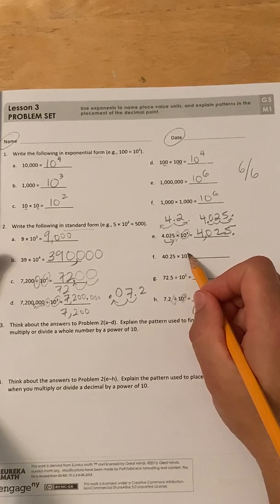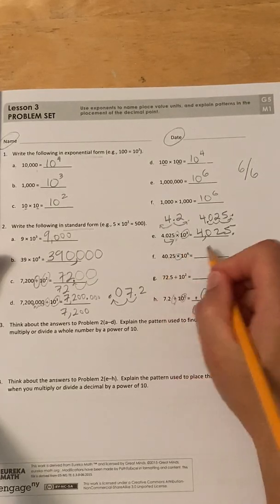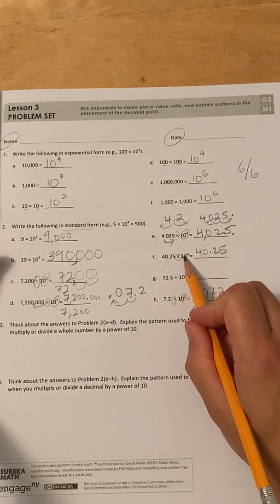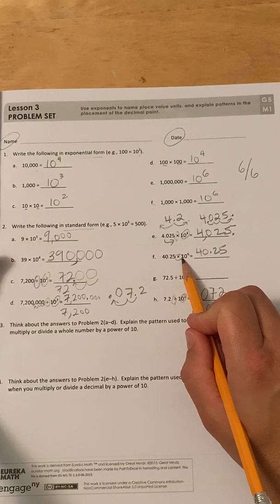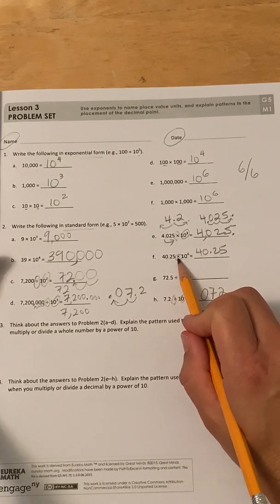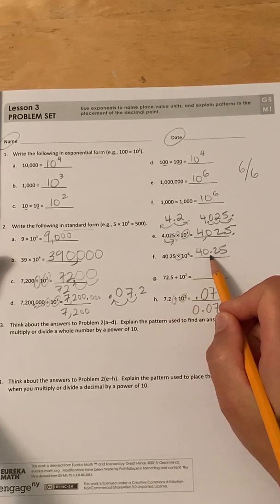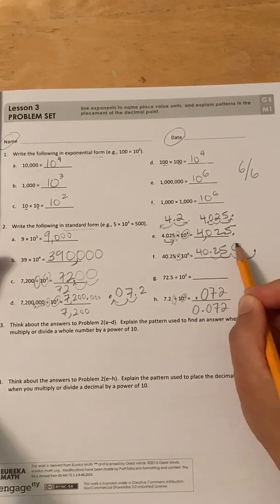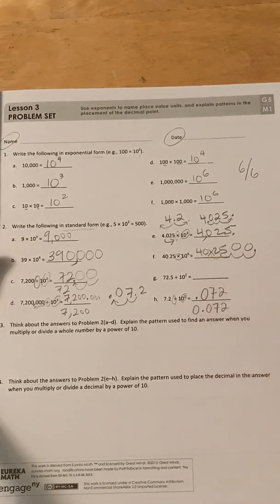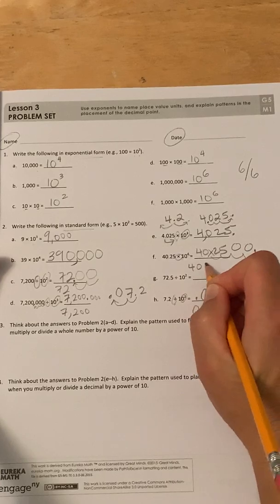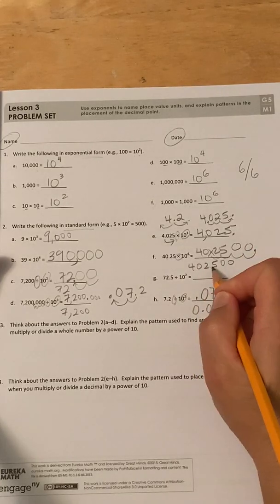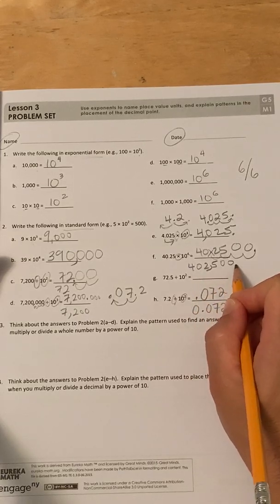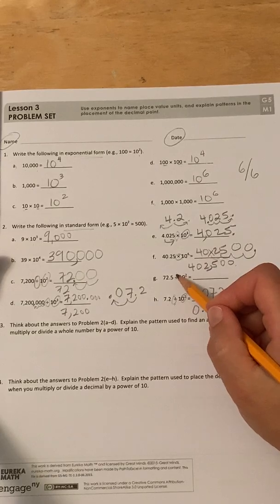Going over to F. So we have 4 zeros and it's getting larger. So I'm going to copy this number, 40 and 25 hundredths, and I'm going to count 4 zeros, 4 places to the right because it's getting larger. 1, 2, 3, 4. My decimal goes there, add in the zeros, decimal is taken away from there. My final answer looks like this. Put in your commas, 402,500.